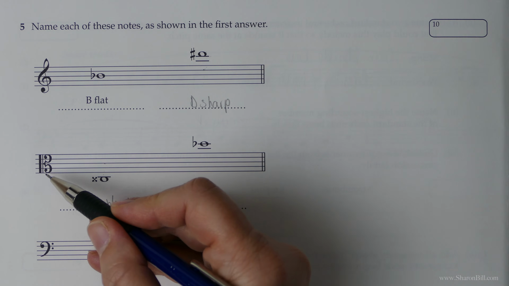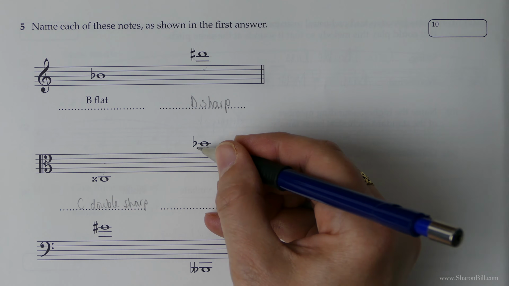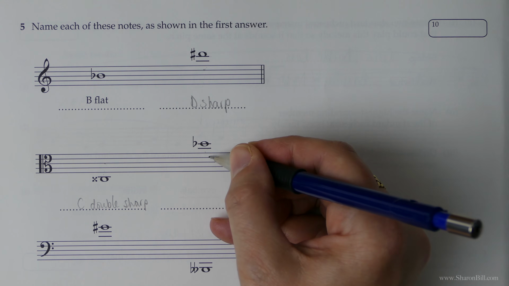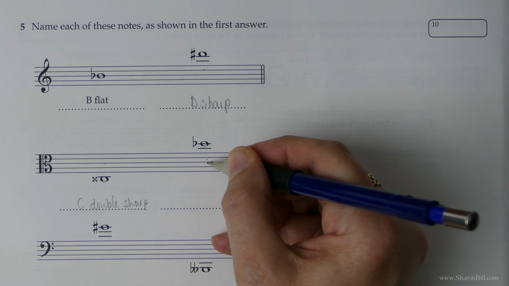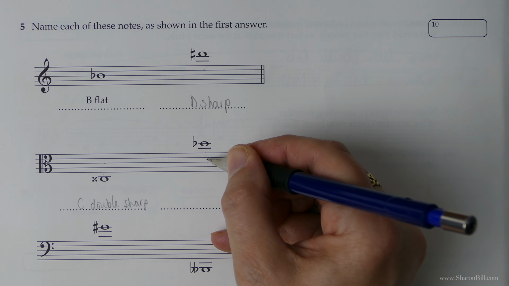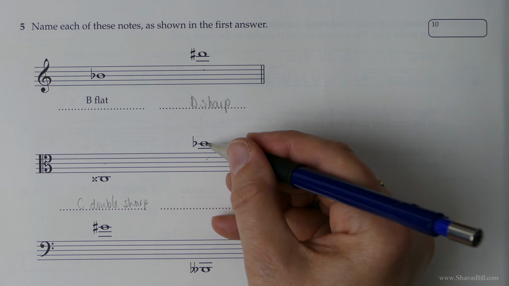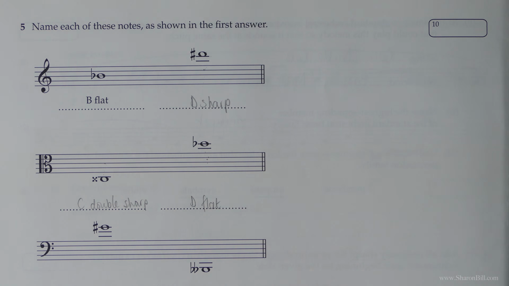Same again in the alto clef. Let's come down an octave. 1, 2, 3, 5. I just count the lines. 1, 3, 5, 7, and then spaces 8. So you can see we're one above. That's C. So that's a D. Therefore, this is also a D, and so this is D flat.